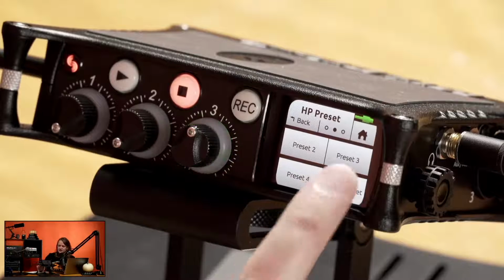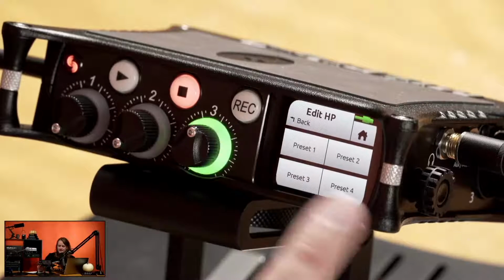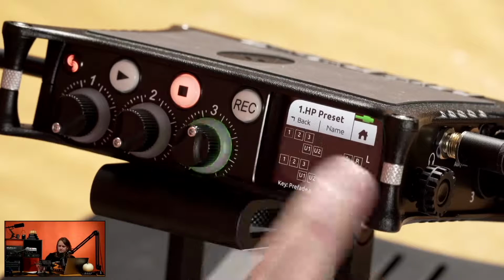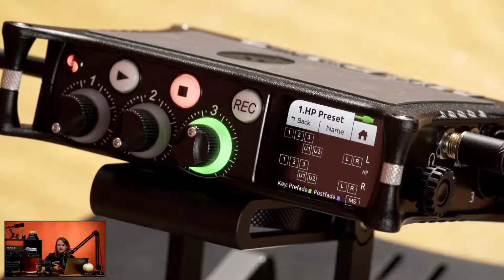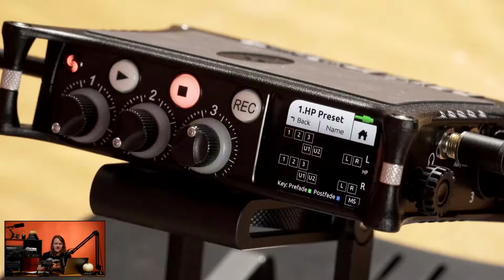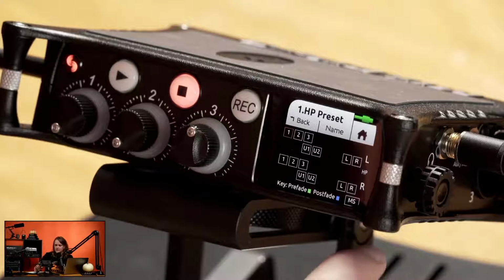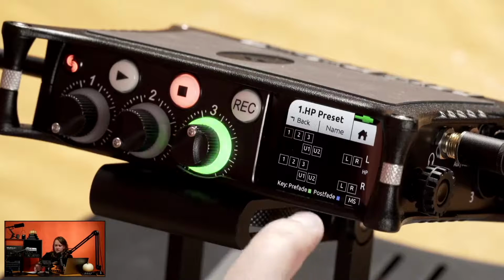I'd click on Edit Headphone Preset. I'd select one of these 4 internal slots. Let's just say preset number 1. And you're brought to this routing matrix. Now, this might be confusing if you've never seen this page before, but you've got 2 sort of rows going on here.